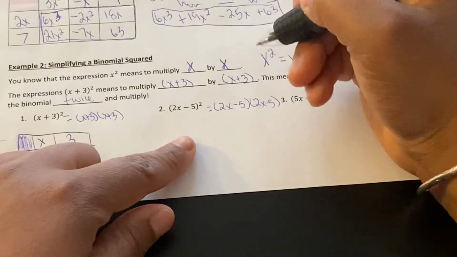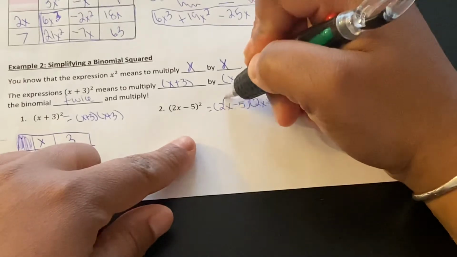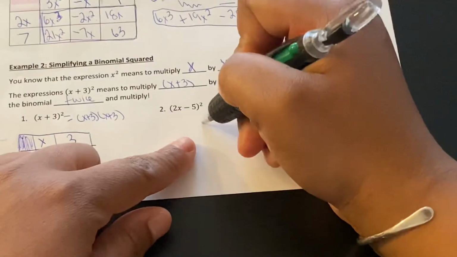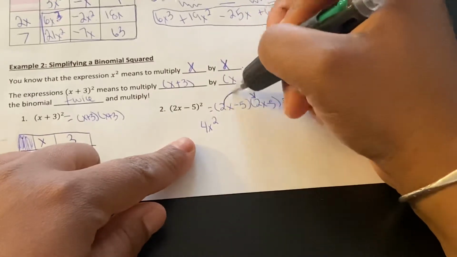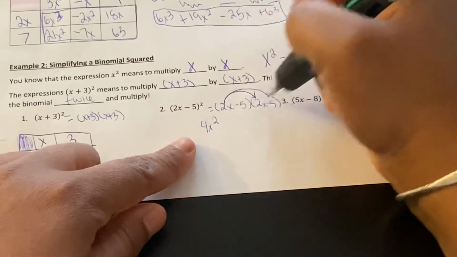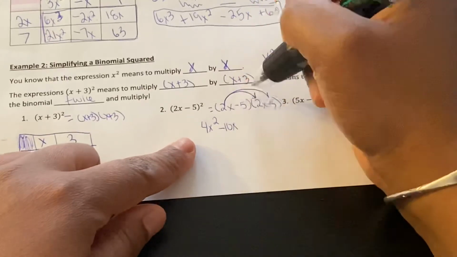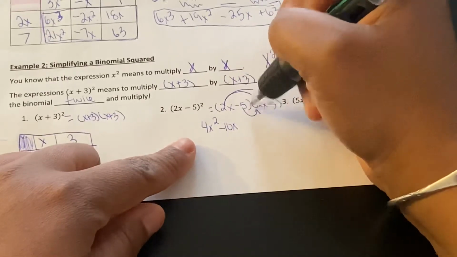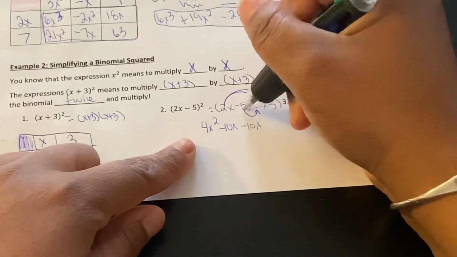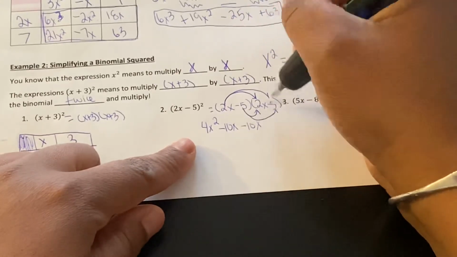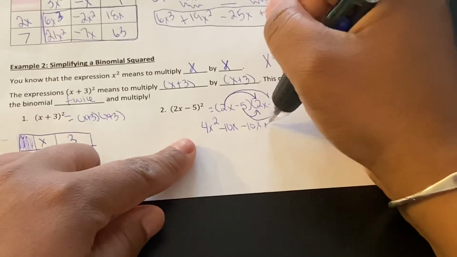Now let's use the FOIL method. First is 2x times 2x, which is 4x squared. Outer, 2x times negative 5, which is negative 10x. Inner, negative 5 times 2x, which is negative 10x. Last, which is negative 5 times negative 5, which is positive 25.